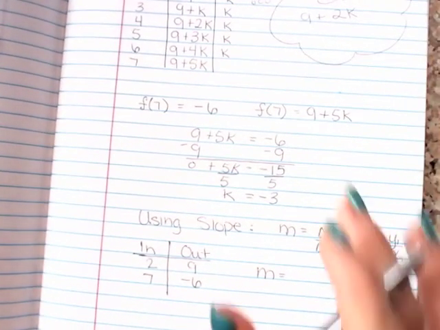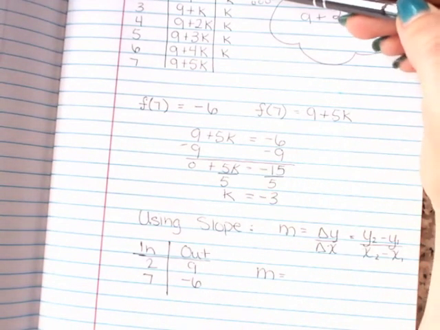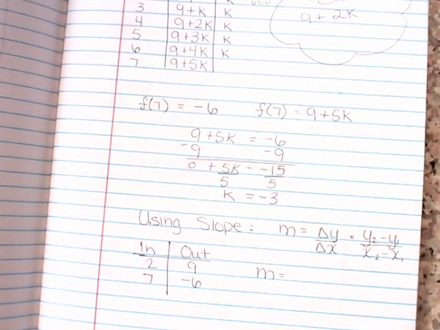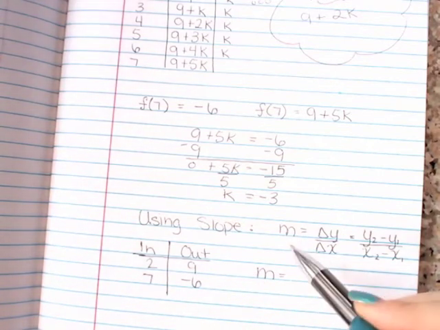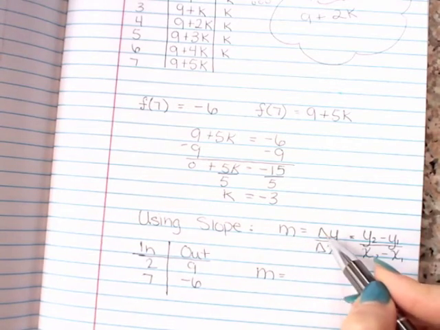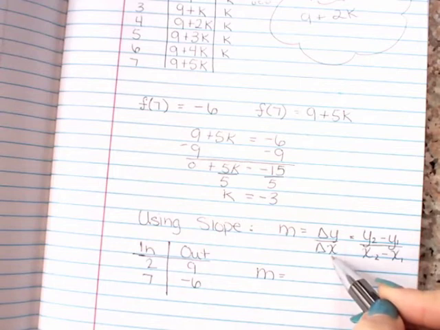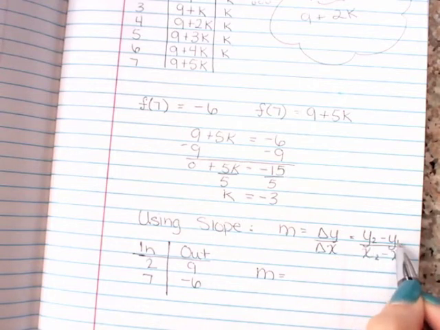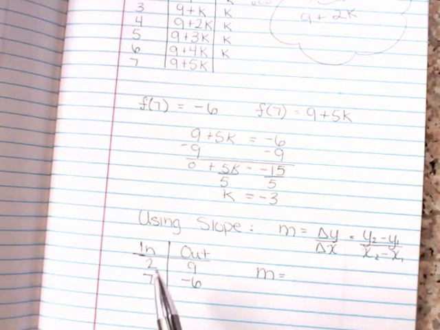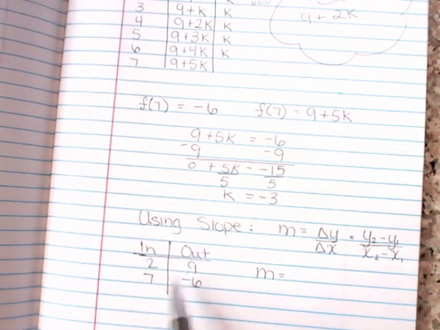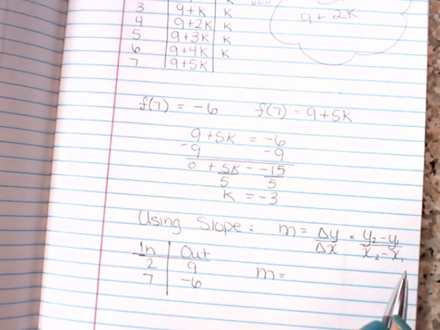We also talked about yesterday that the difference in our table is the slope of our equation. So we could use slope to find this value of k. And remember that slope is our change in y divided by our change in x. Or another way to write that is if you subtract your y values divided by subtracting your x values. So in this example, we had an input of 2 gave us an output of 9, and an input of 7 gave us an output of negative 6.